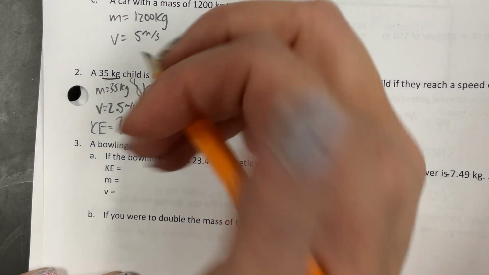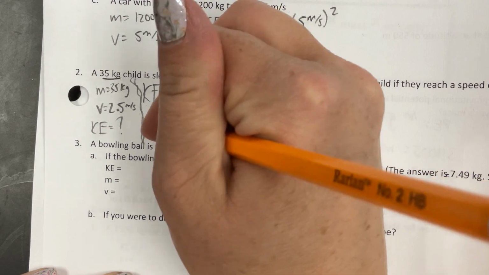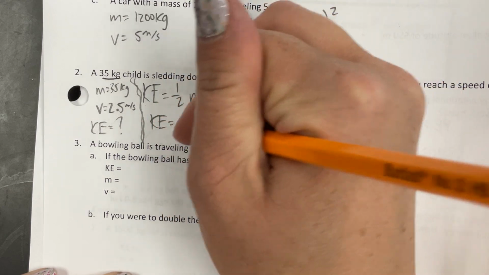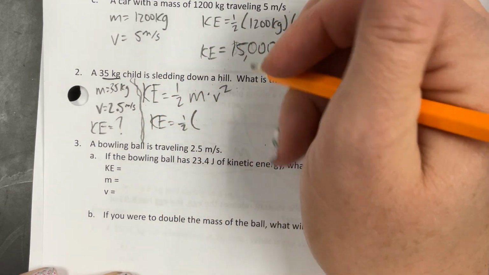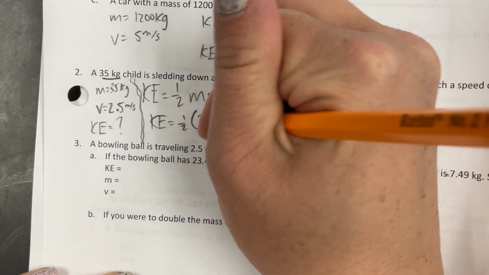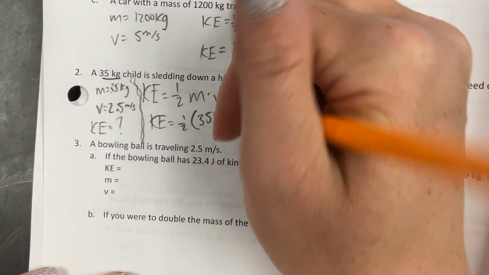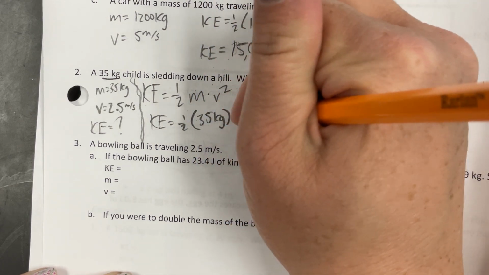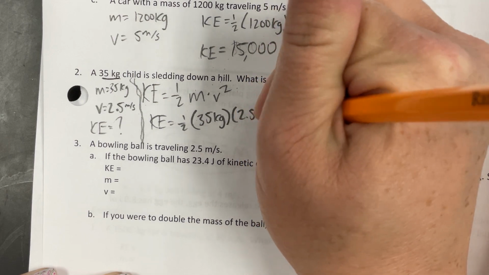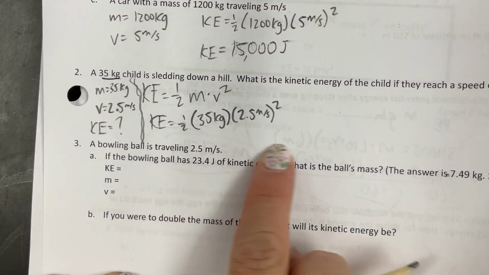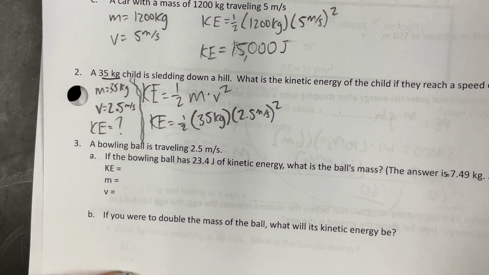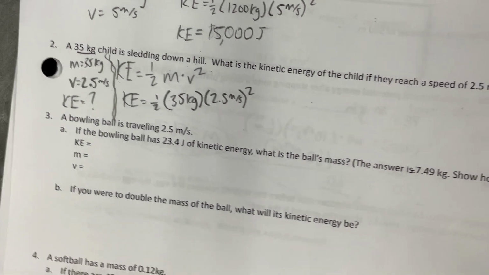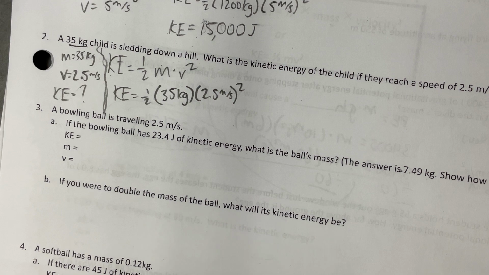So kinetic energy is going to be 1/2, what's my mass again? 35 kilograms. And my velocity is good. So you just have to type this in your calculator. I really struggled with typing things in last period, so I'll try to type it in and not mess it up this time.